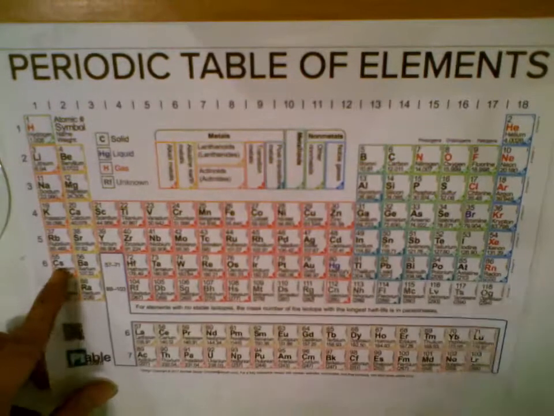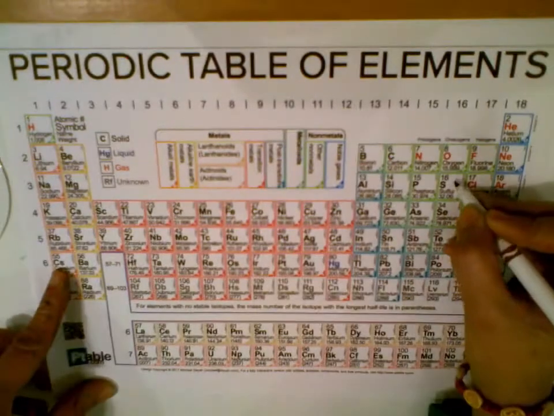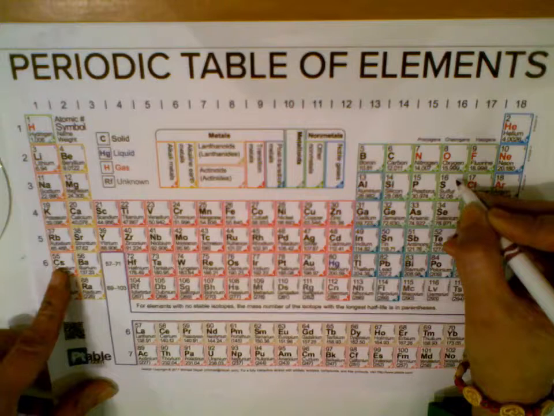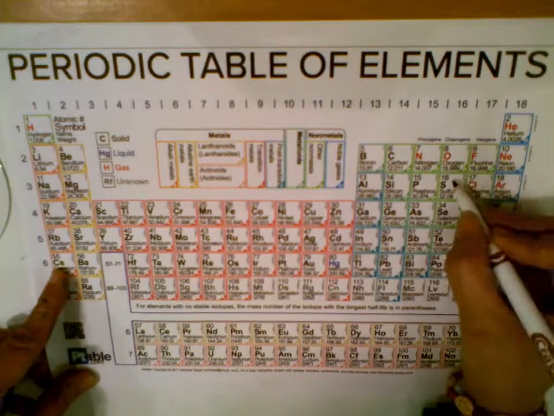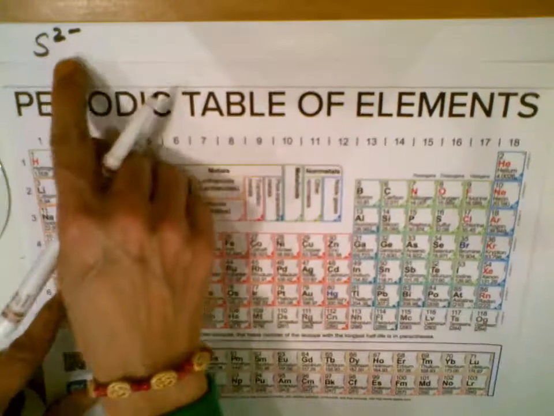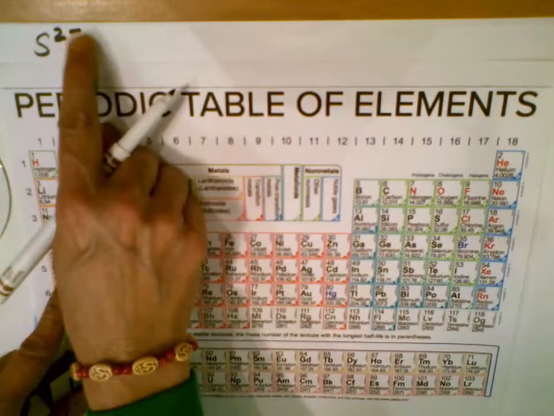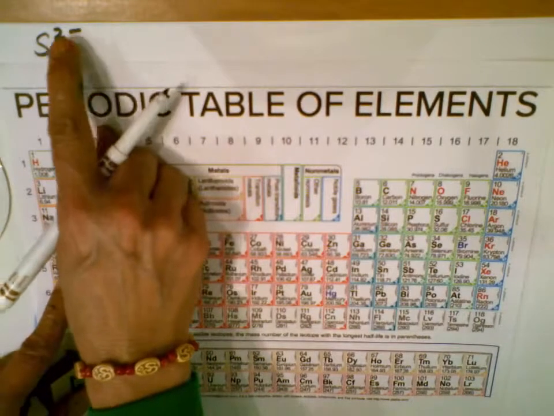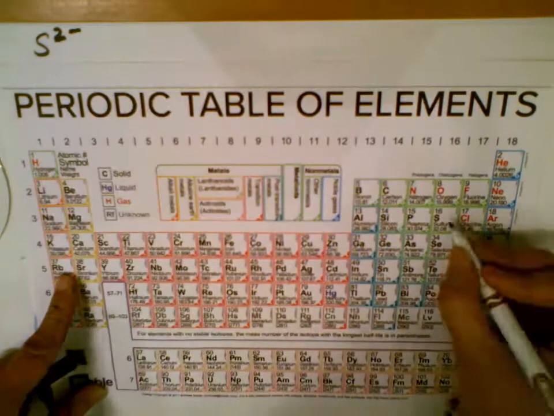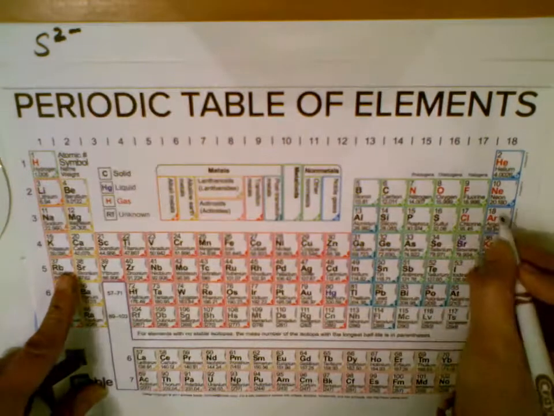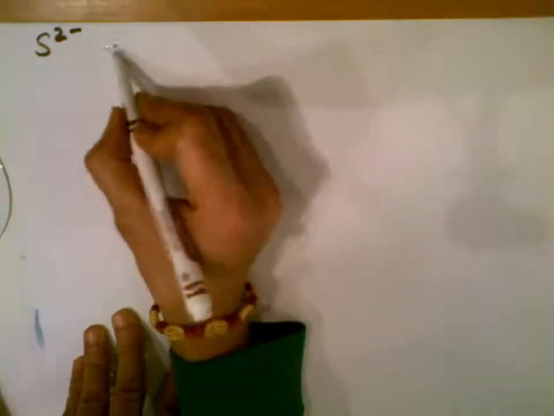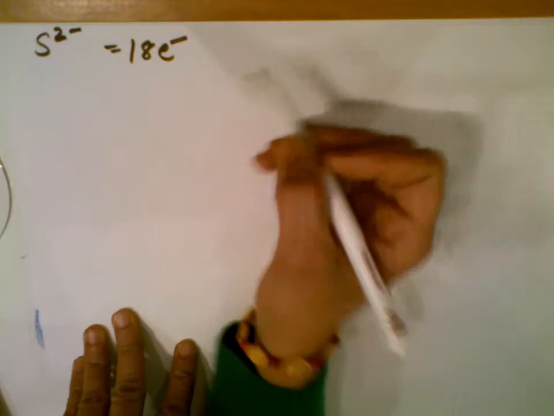So here my parent atom is sulfur, and you look at sulfur. This is sulfur here. Sulfur has 16 electrons, right? So 16, and it says 2 negative. It means there are 2 electrons added, because negative stands for electrons. So 2 extra electrons. So I have 16 plus 2, 18, and it becomes argon. So here you go. It is 18 electrons.